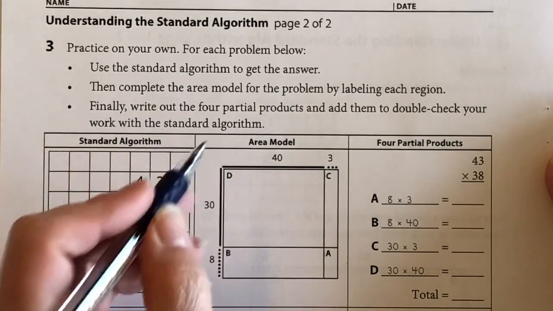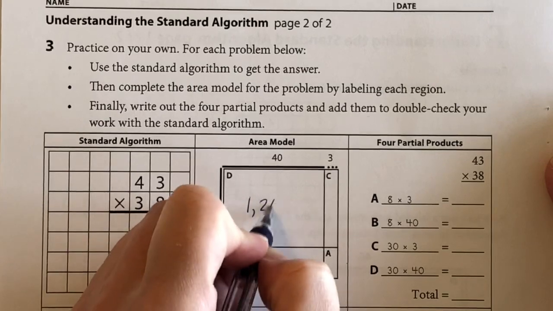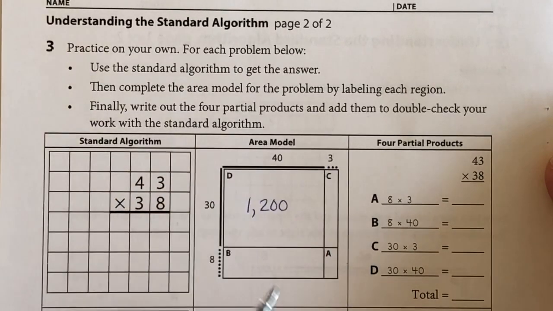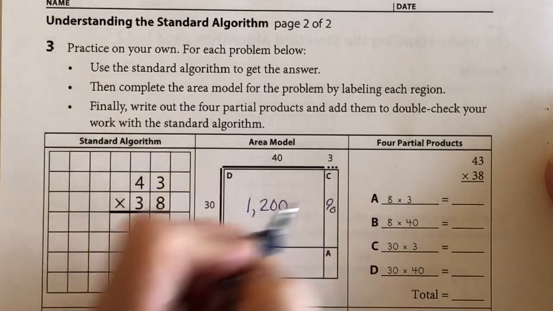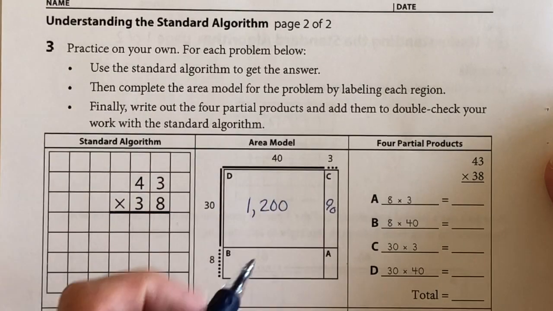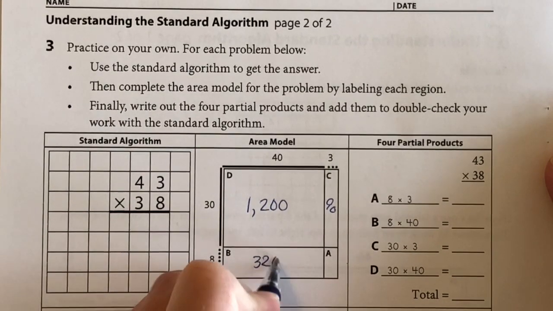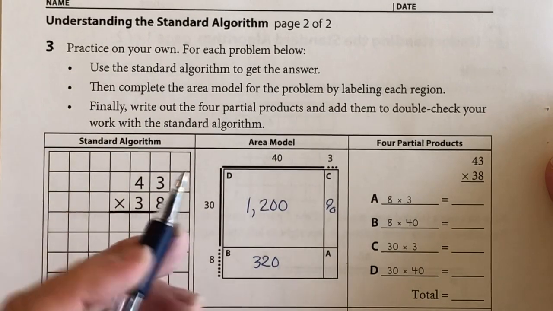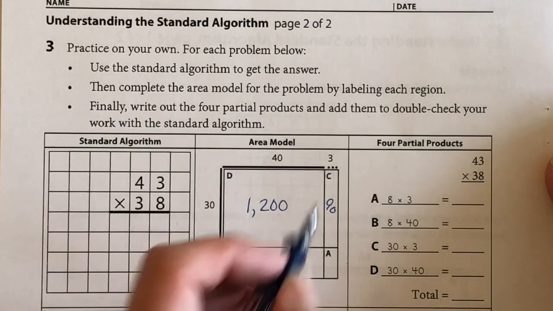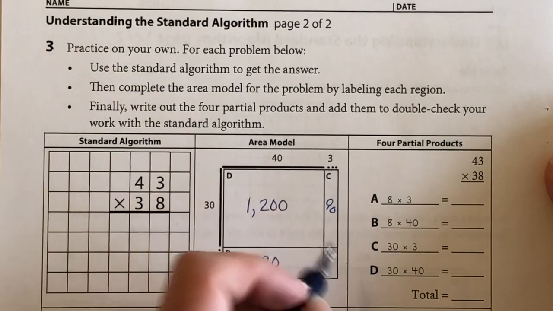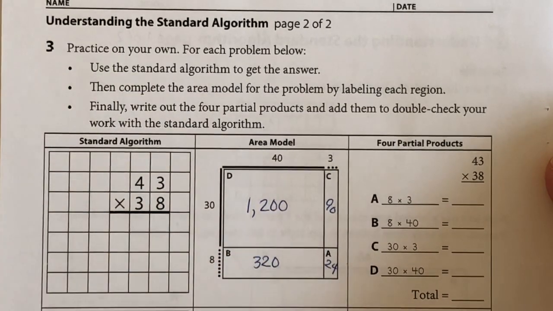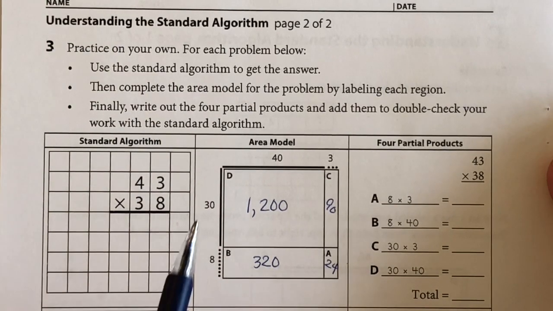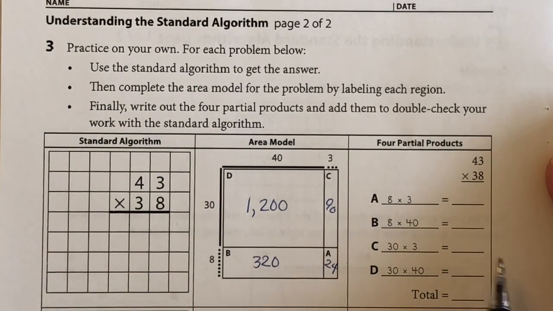So 30 times 40 is 1,200. 30 times 3 is 90. 8 times 40 is 320. If you forgot, you can do 8 times 4, which is 32, and then pull your 0 down because it's 32 tens. And then finally, 8 times 3 is 24. Obviously, I'd add these up to find the whole product, but I'm going to just move to partial products since it was the same thing that we did before.